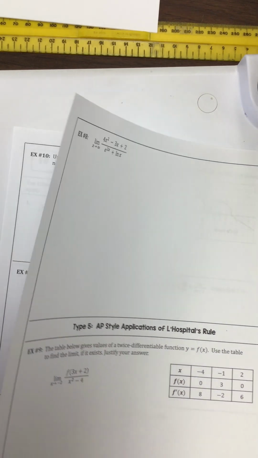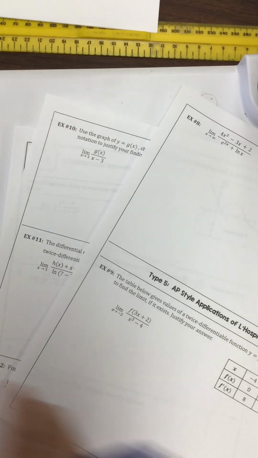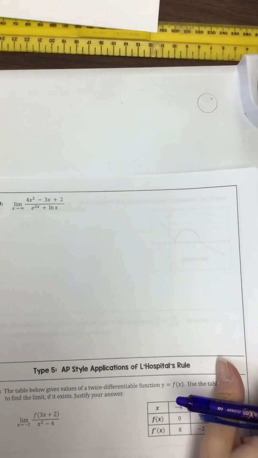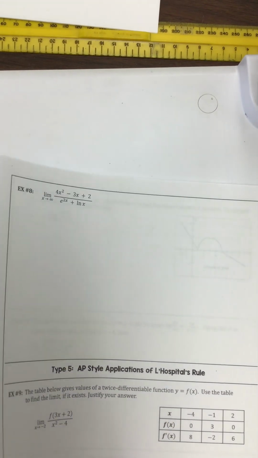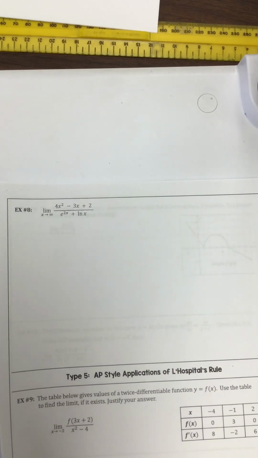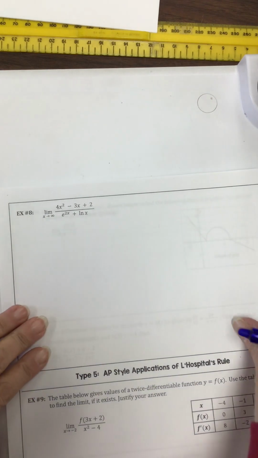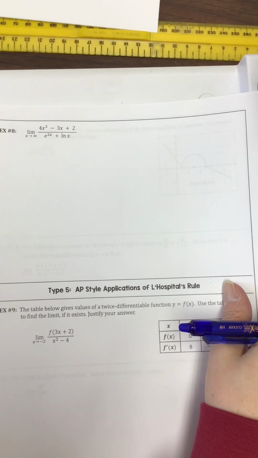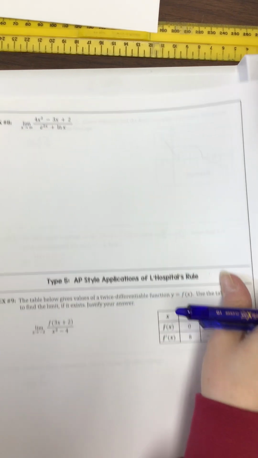So on these, we're going to kind of skimp over example 8. It's a lot like what we've already done. It's a whole lot like the one where we had a number divided by infinity. That's what it ends up being, which is 0, right? Any number divided by a large number. So that's going to be the same type of thing. You do have to consider what it looks like.